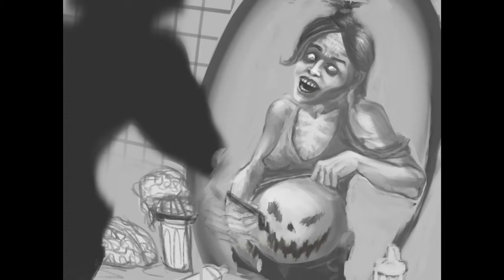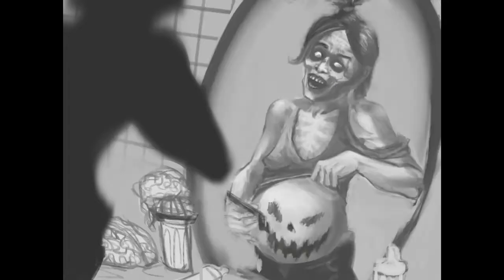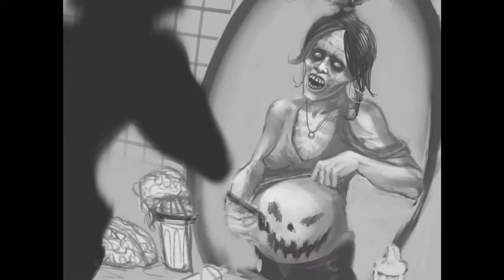I submitted several different illustrations, and one was a teenage pregnant zombie. The only mandate they gave me was to reinvent the jack-o'-lantern, which gave me food for thought. Eventually I came up with two or three different ideas, and this is the one they wanted to develop.